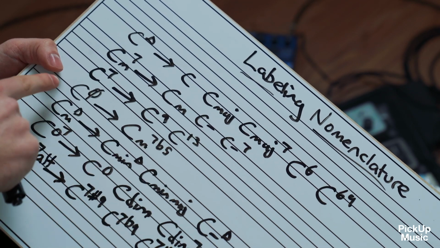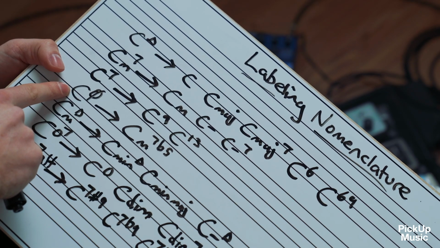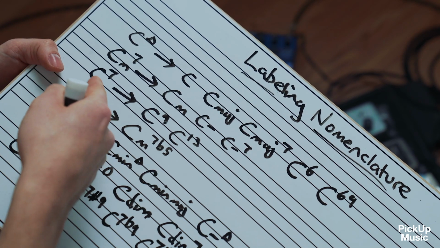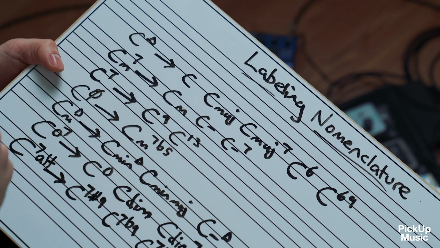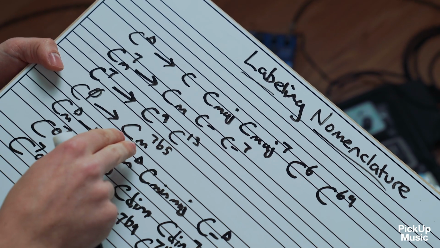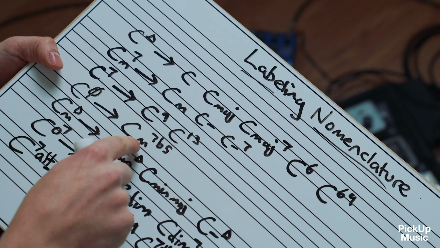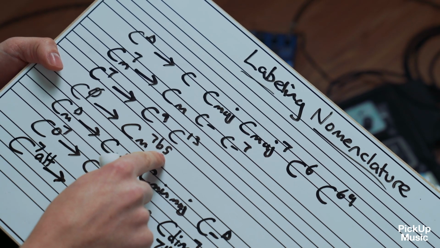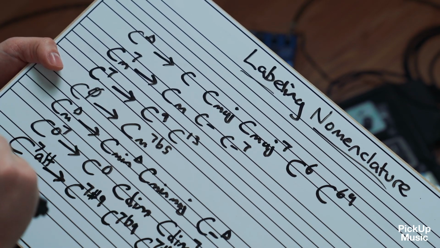Next category we have is half diminished. So the best way to write it is going to be a circle with a cross through it. And another way of writing it, which is quite common, is C minor 7 flat 5, which is very descriptive of what it actually is.